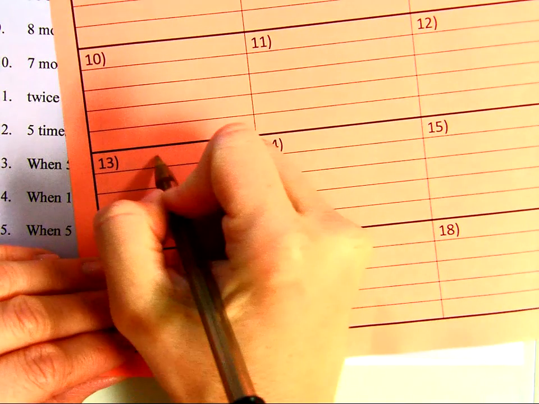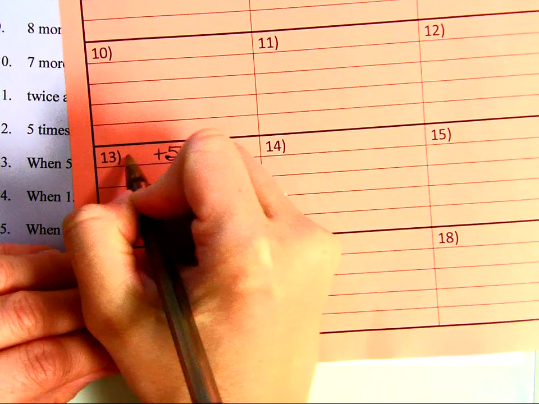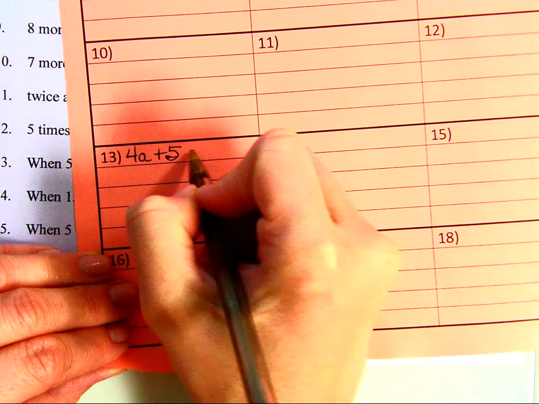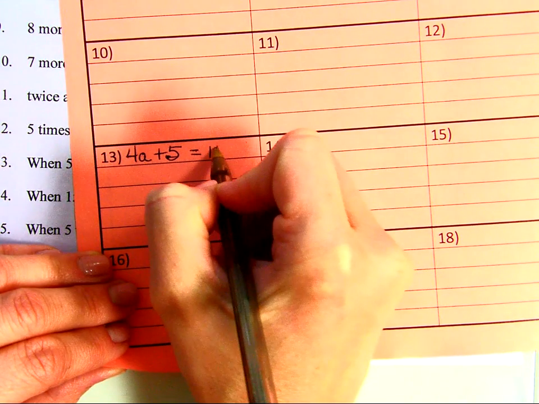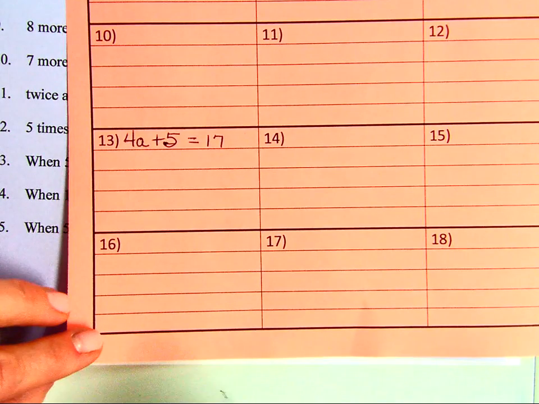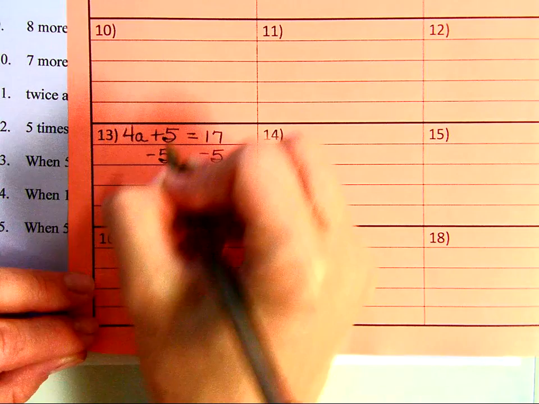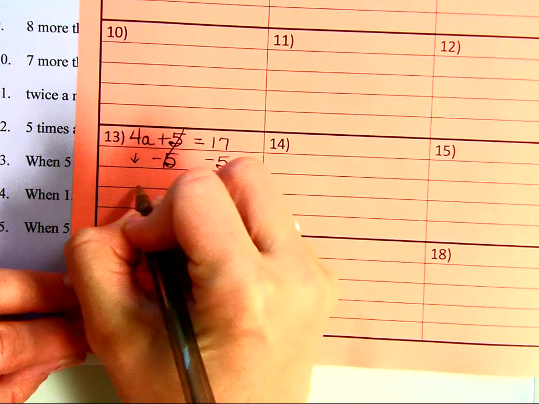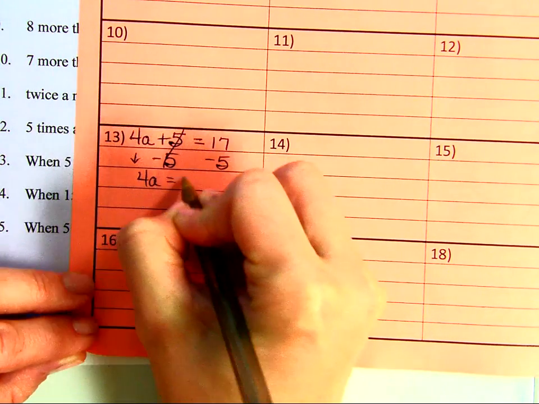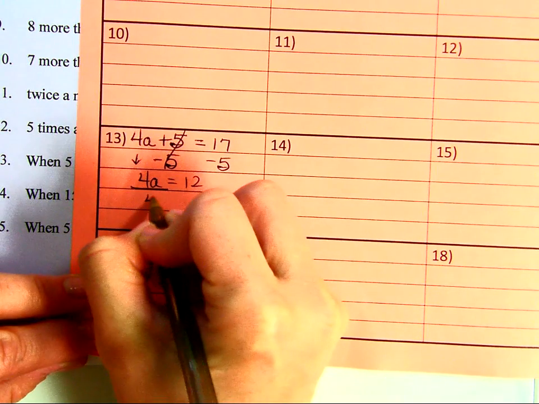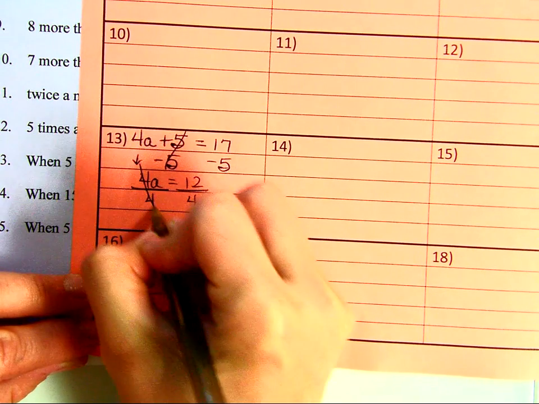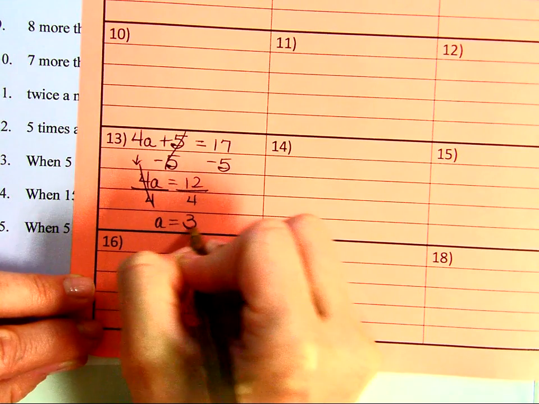And when 5 is added to 4 times a number, the result is 17. And I'll just finish this one up for you. Like, you guys should be ready to do these in your sleep, right? So this leaves you with 4A equals 12. Divide by 4. And A equals 3. Got it?